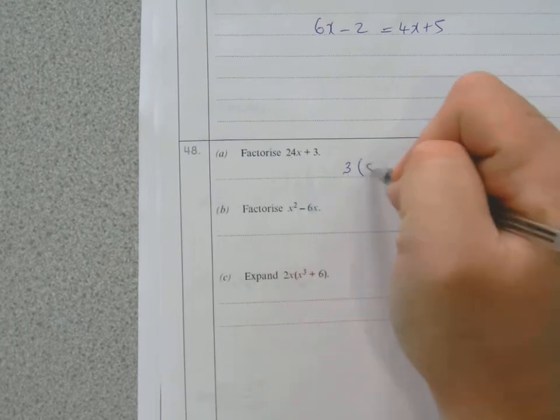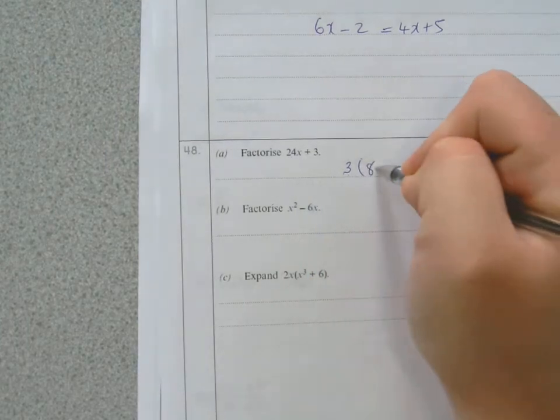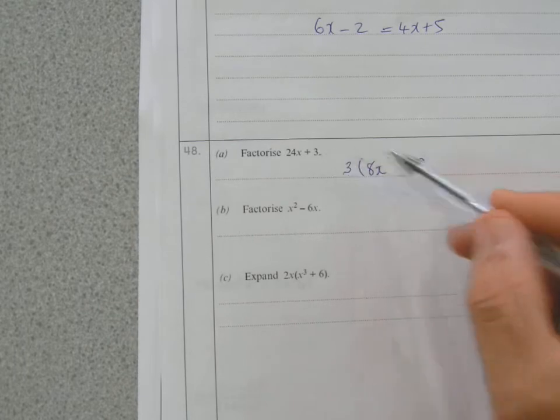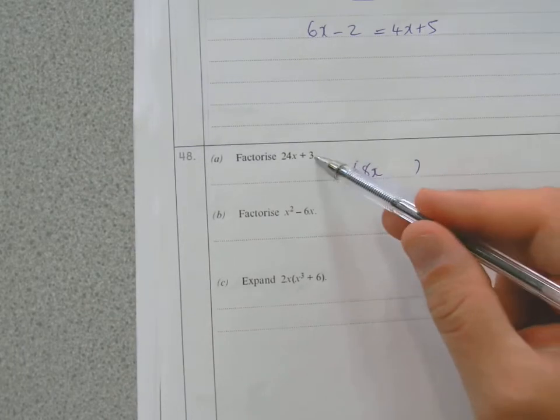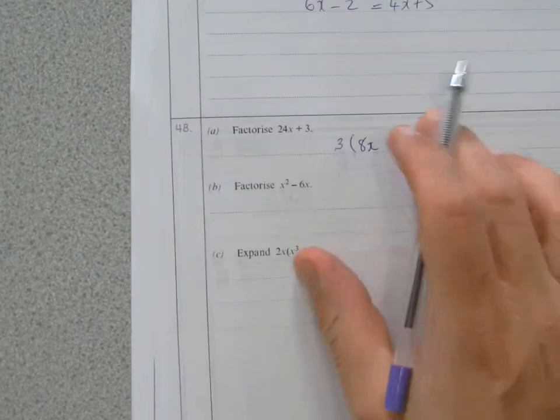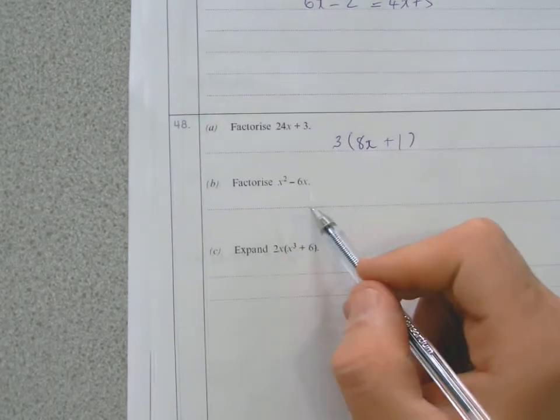So what do I multiply by 3 to get 24x? Of course, you multiply 8, don't you, by 3. So to get 24x, you're going to multiply 3 by 8x. So 8x in there. And then, to get 3, what do you multiply 3 by to get 3? Well, of course, that's just going to be 1, isn't it? So 8x plus 1.